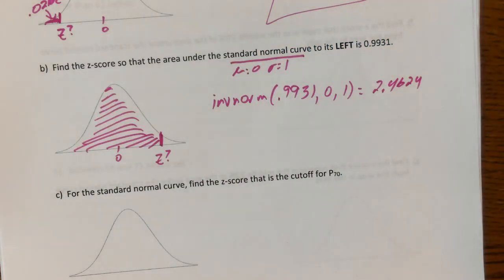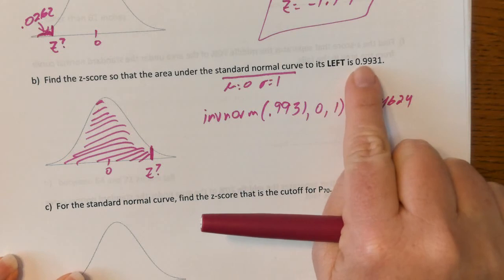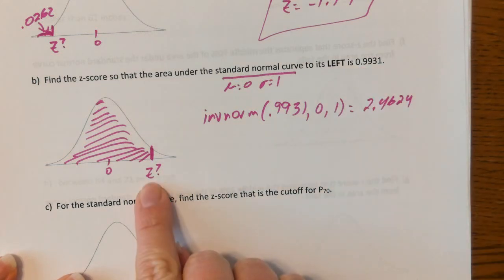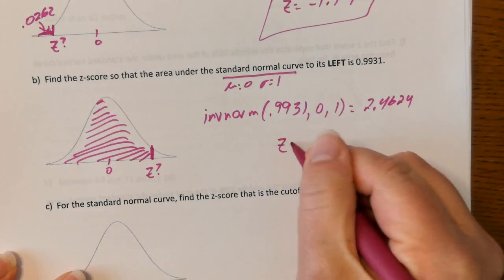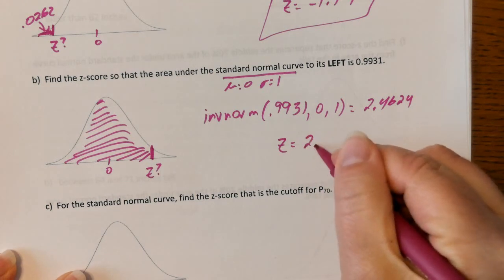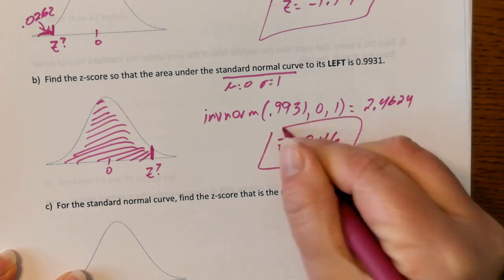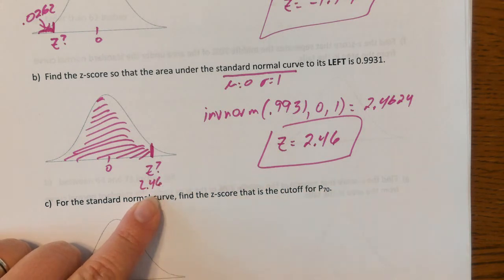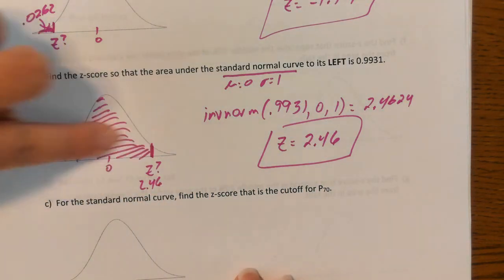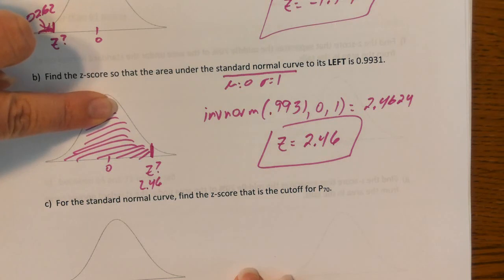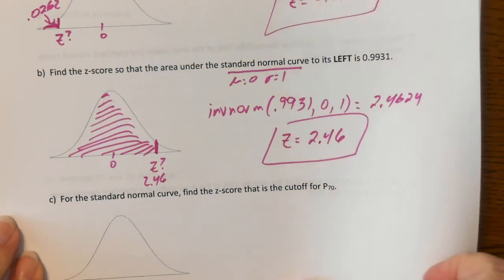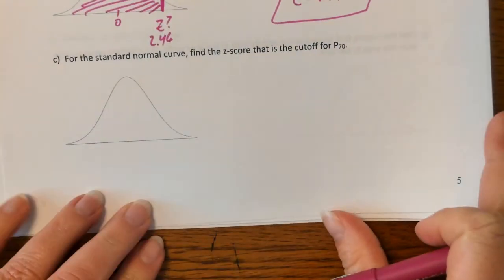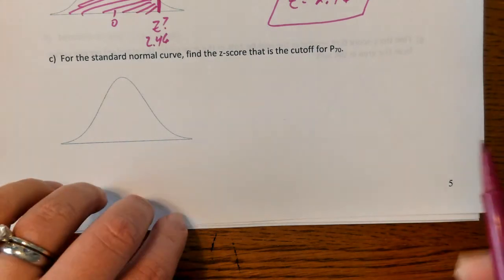What should we round to? Well, they gave us an area. We're looking for the z-score. Z-scores are always rounded to 2 decimals, so 2.46. So that means if you go to a z-score of 2.46, 99% of the data is below it. Okay. All right, last example for this video.